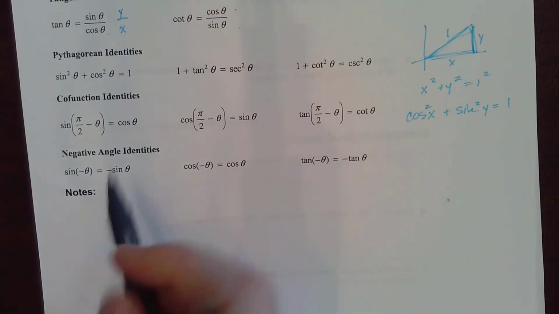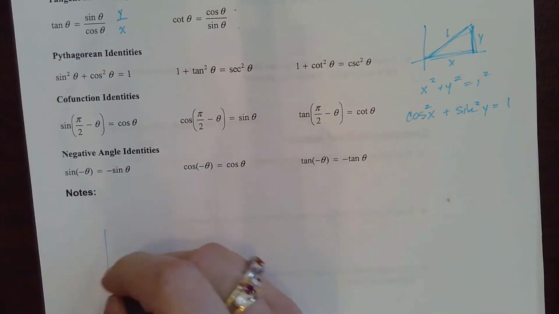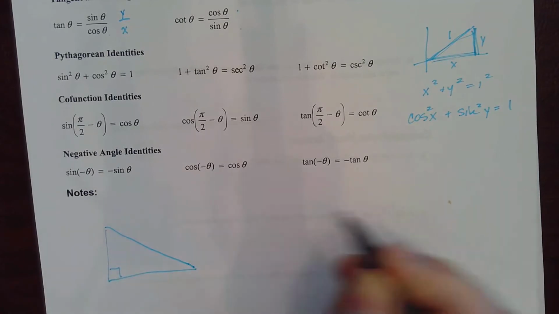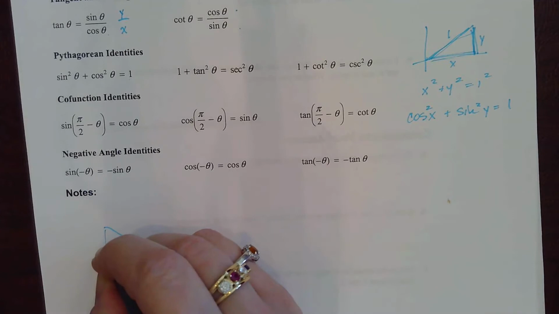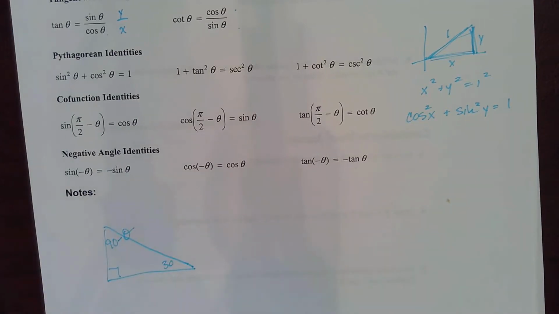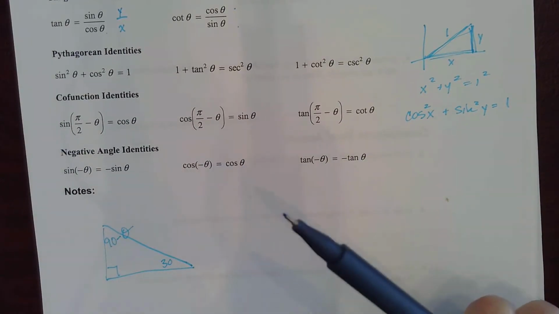All right, the cofunction identities. What this means is, remember how we talked about an acute angle? Okay, so let's say I have a triangle, right? And let's say this is a 30-degree angle, which means this has to be 60 degrees. Another way of writing that is calling that 90 minus theta, okay? So that's what they're getting at here, 90 minus theta, or pi over 2 minus theta.